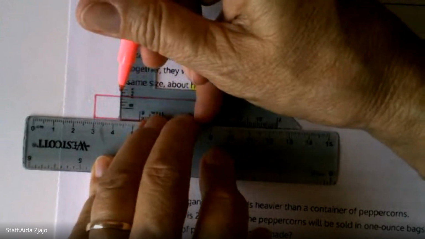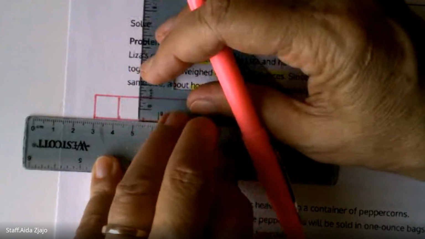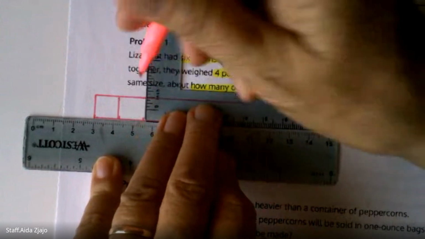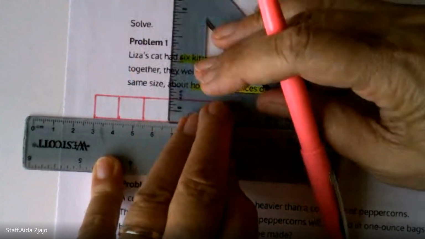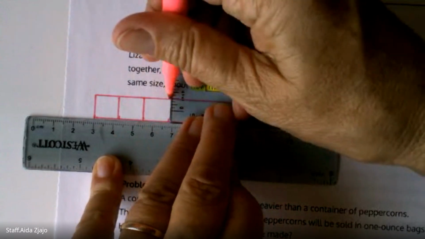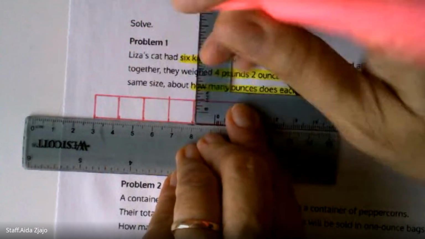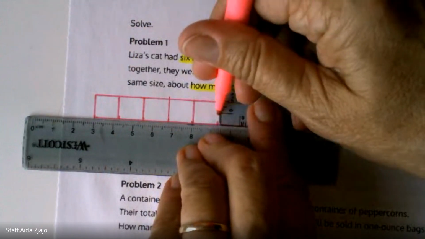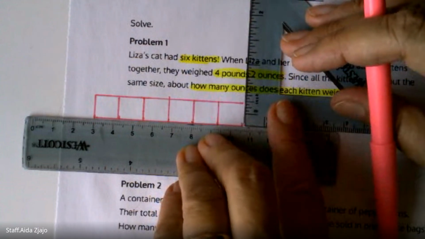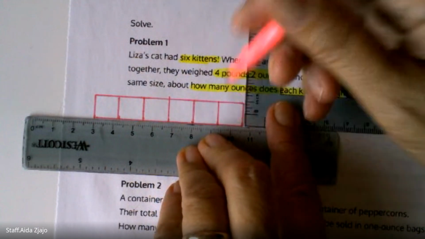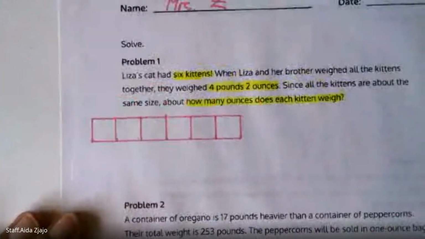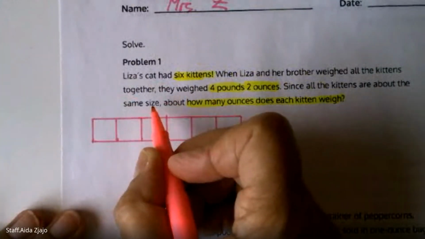So 1 kitten, 2, 3, 4, 5, and 6. Right? 6 kittens.